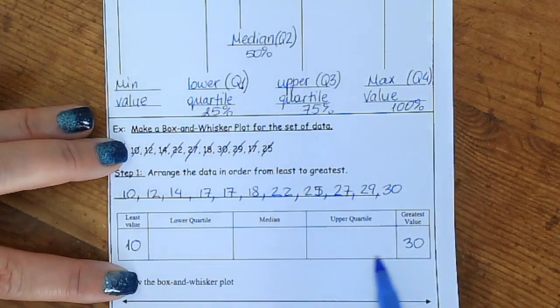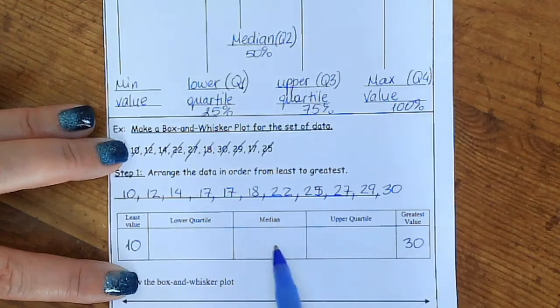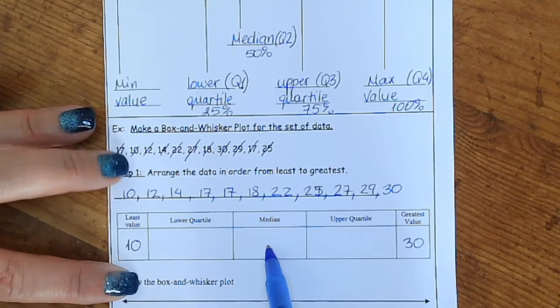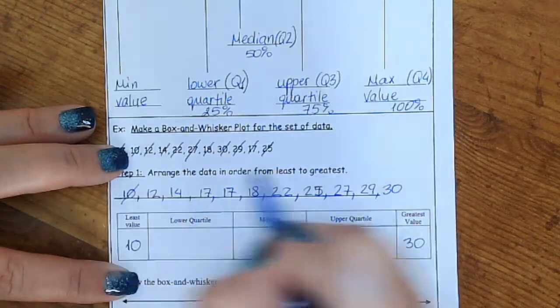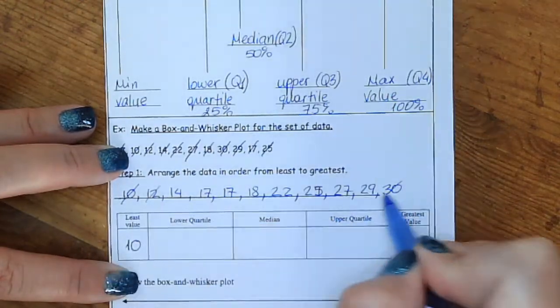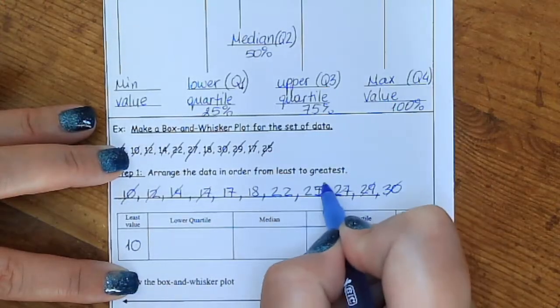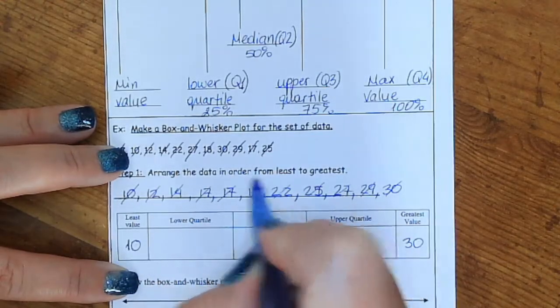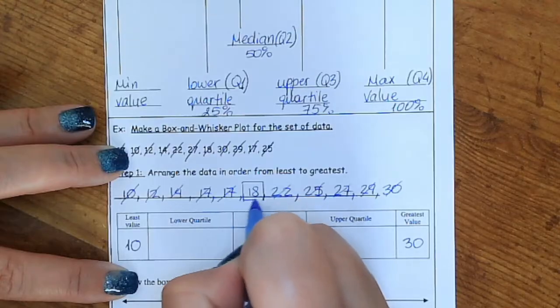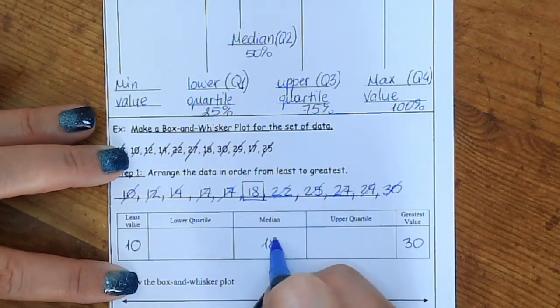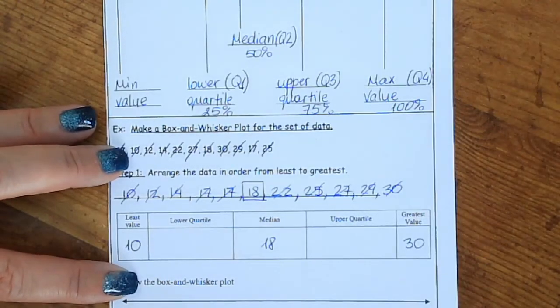So when we have the data least to greatest, first we identify the middle. Where is that 50% of the data? Going towards the middle. 3, 4, 5. The median is 18, the middle number that splits the data into halves.